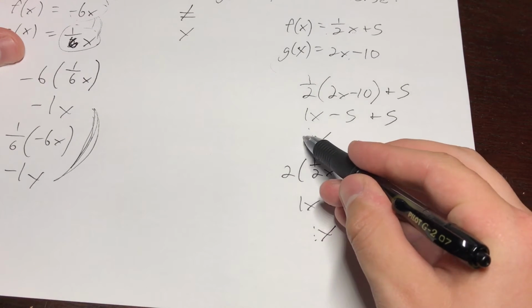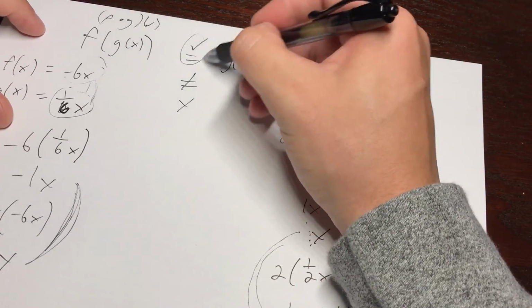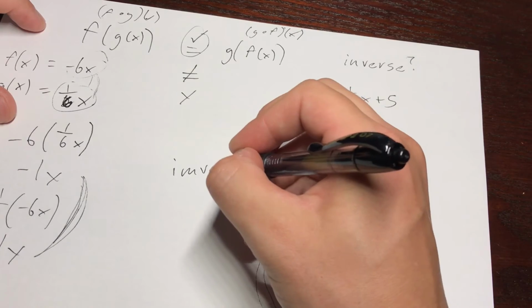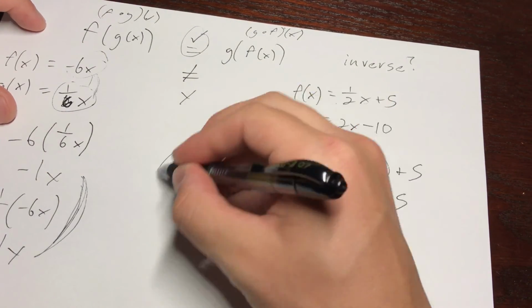And you'll see that 1x is equal to 1x, so they are inverse. Both of these are inverse. If you can spell inverse. There you go.